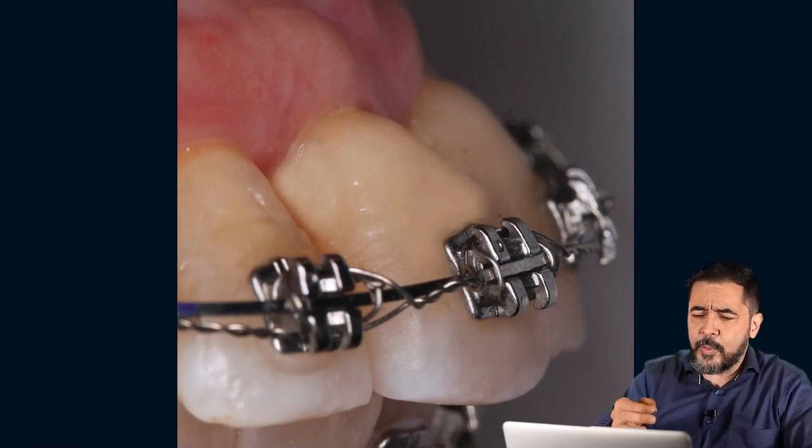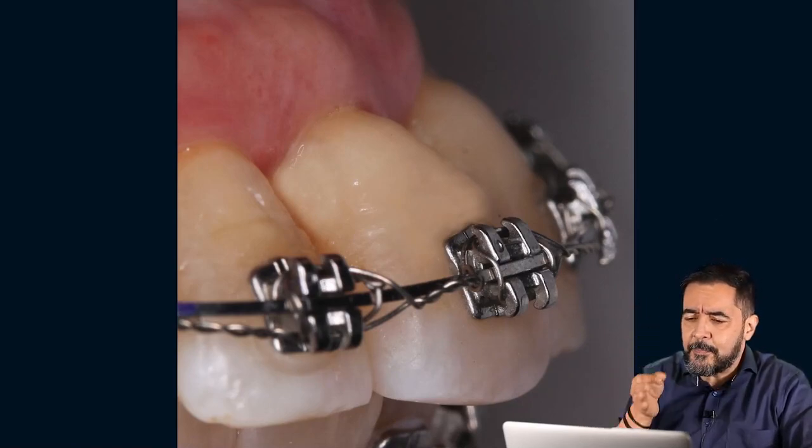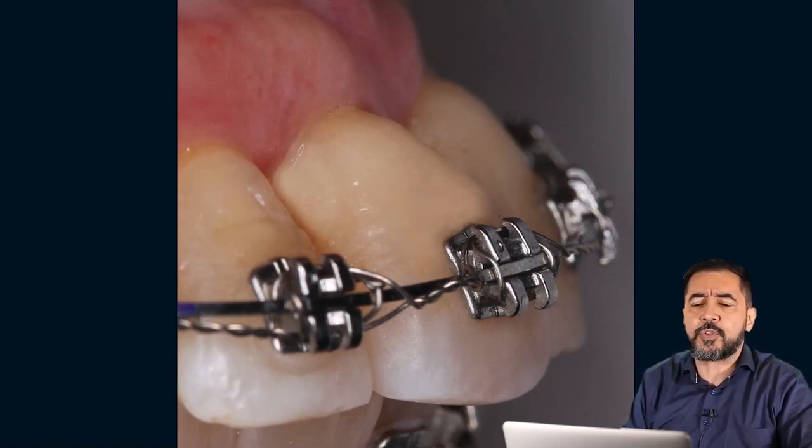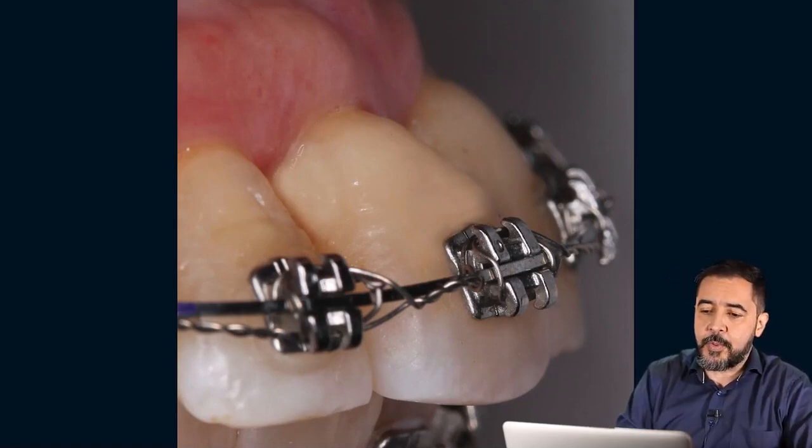I always call their attention to this. Pay very much attention to that, because if you mistake this part, you may cause a very bad outcome.